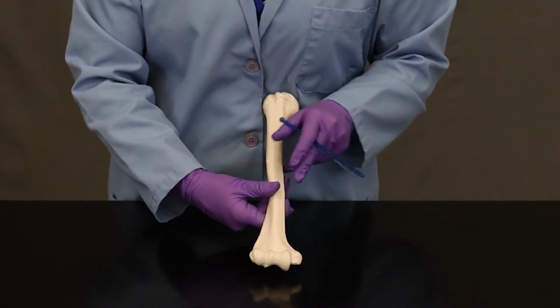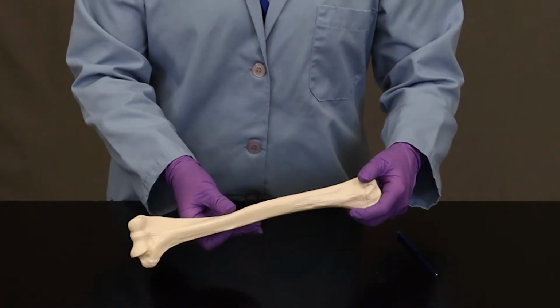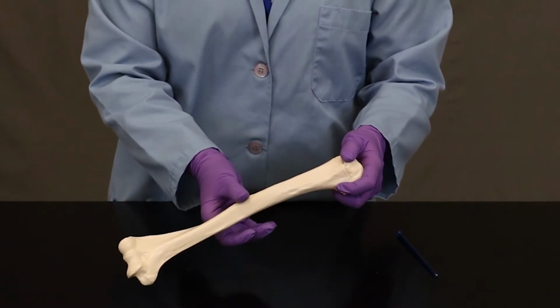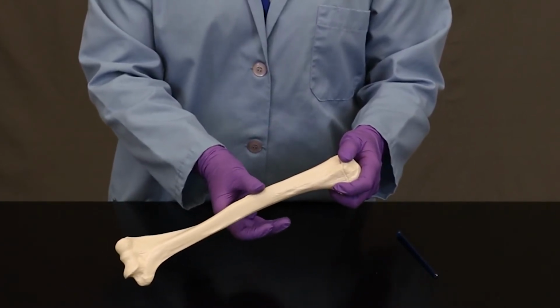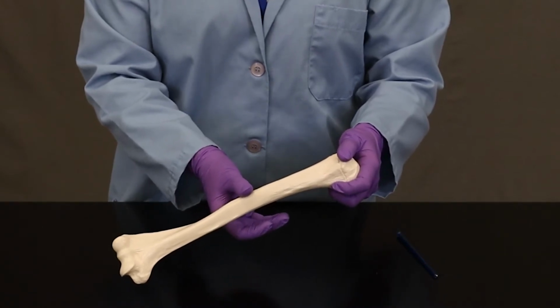Now, a couple other things I want to point out on the humerus. One is, as you go down the humerus, kind of on the anterior lateral side, you'll come to this big roughened spot, about a third or slightly more than a third of the way down the humerus.